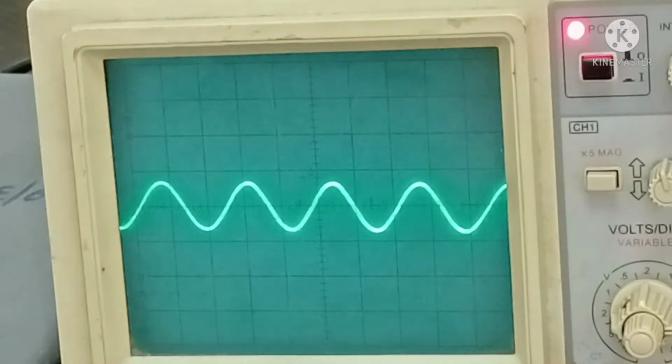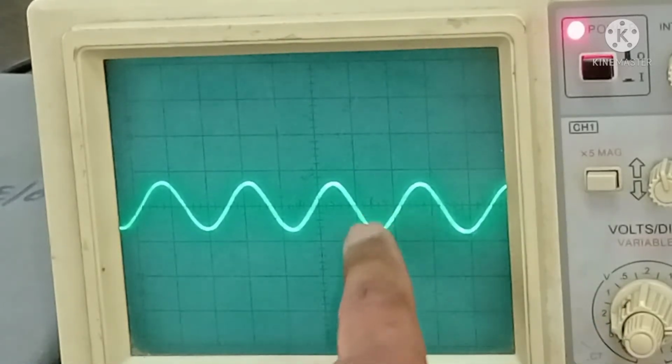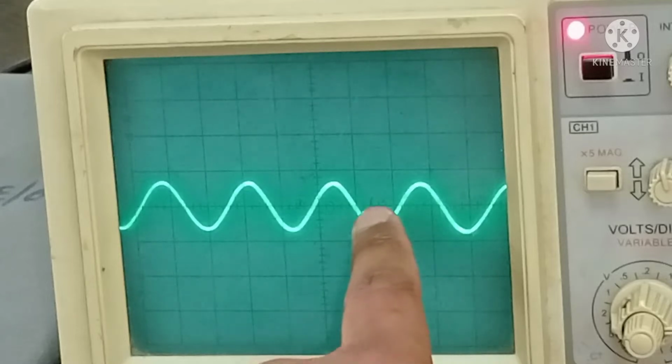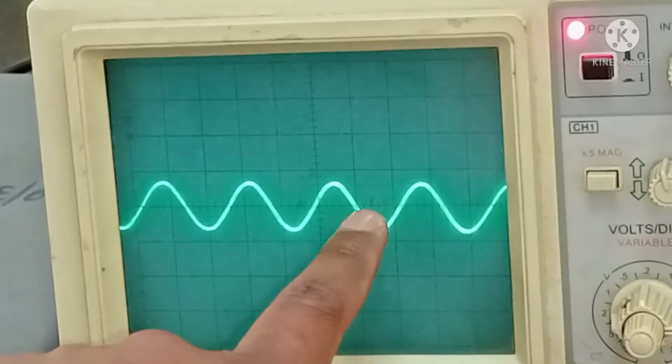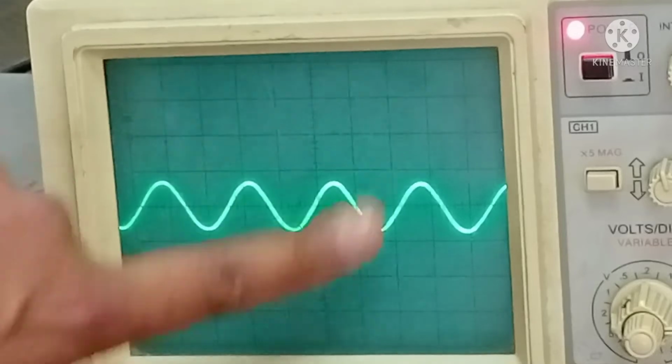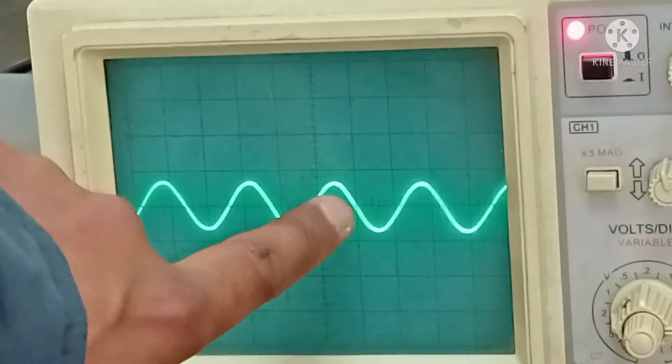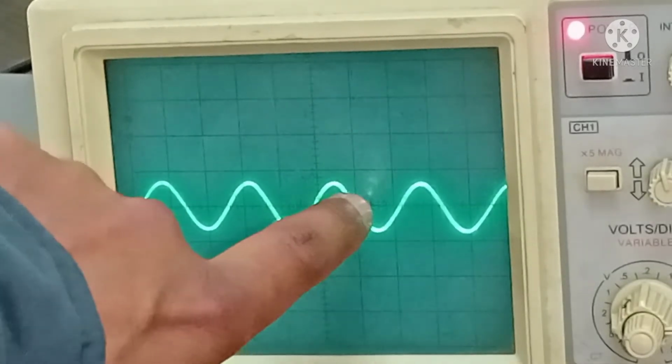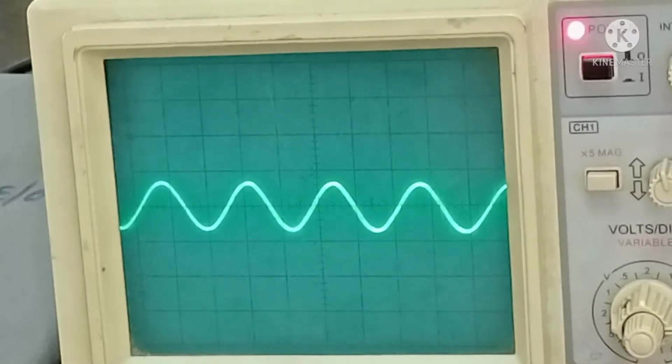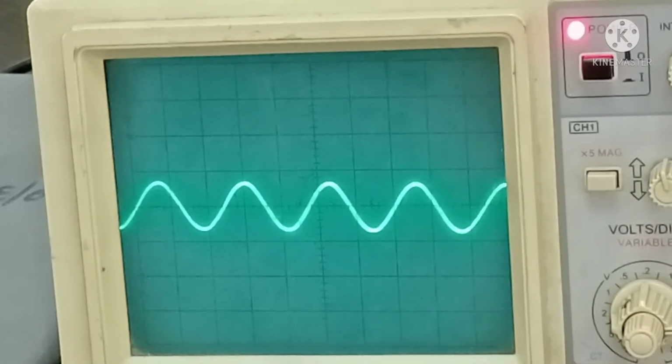Each block, meaning one division, is further divided into 5 subdivisions. So we can say that one division equals 5 subdivisions. We will use this concept to find the frequency.